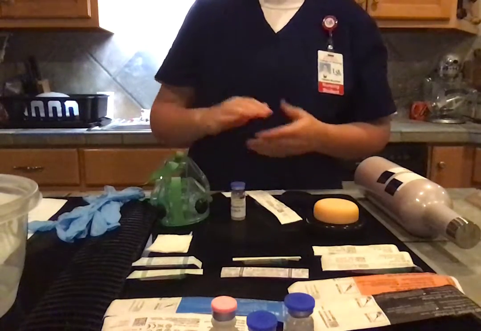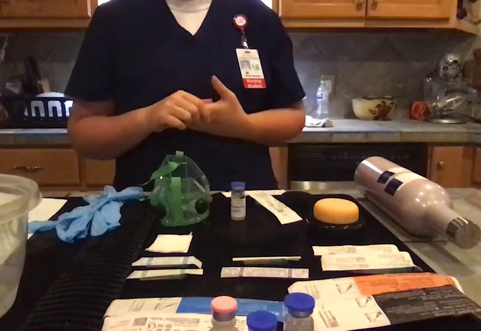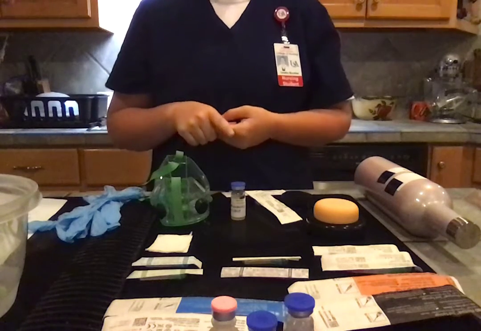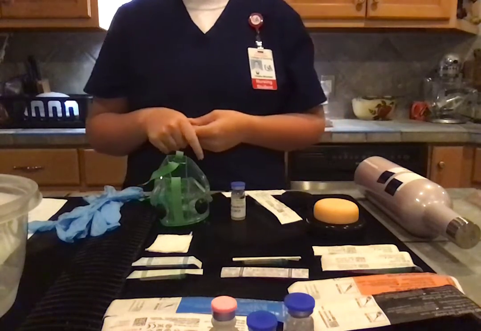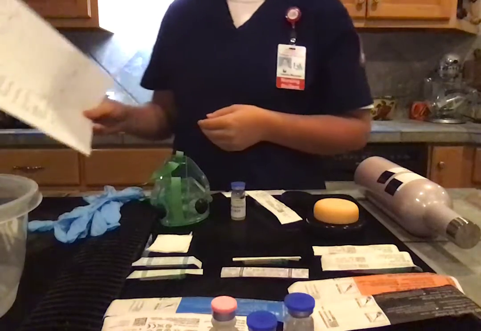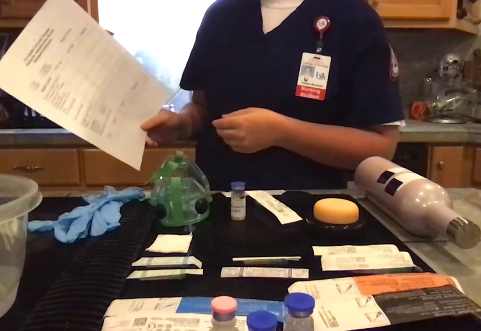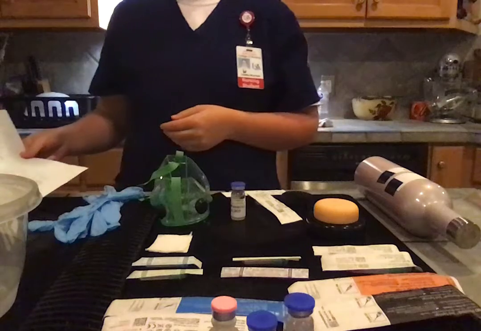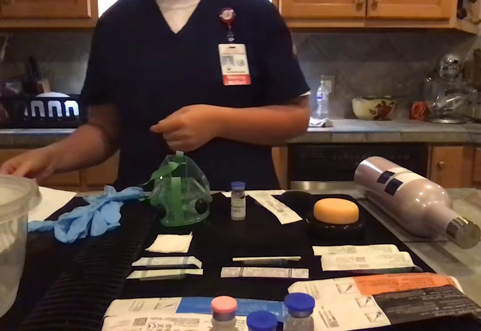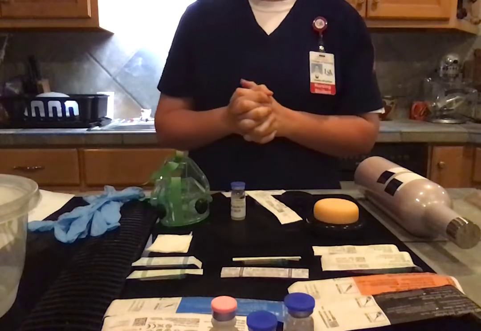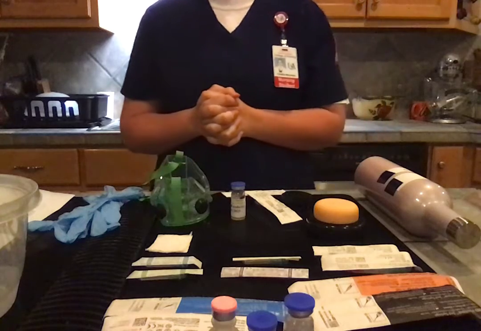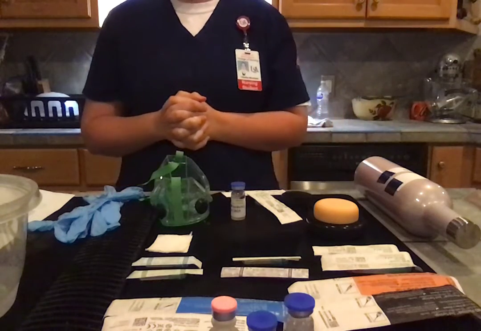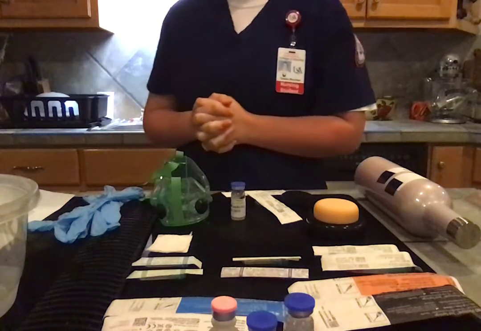And then I'm going to calculate my dose. So this heparin is supplied as 10,000 units per milliliter. I am only administering 5,000 units. So whenever I perform dosage calculations, I would see that I would need to administer 0.5 milliliters of heparin.